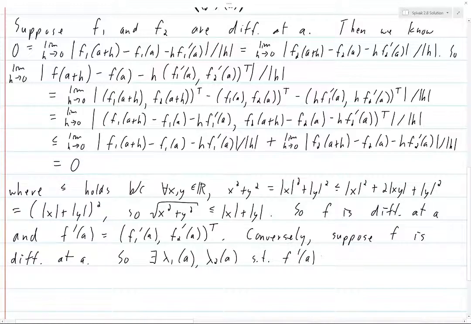It's a linear function from R to R2, so we need to have an input x. And this, by definition, will be lambda 1 of a times x, lambda 2 of a times x, transpose.